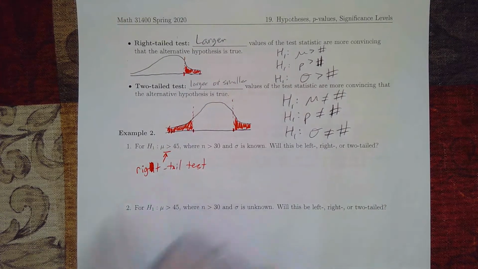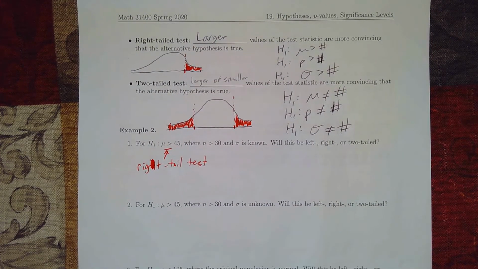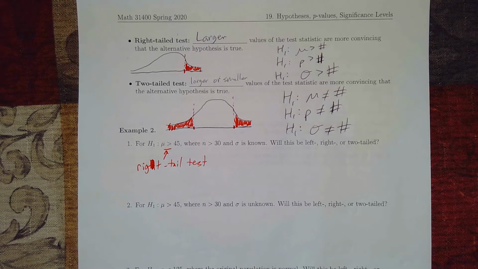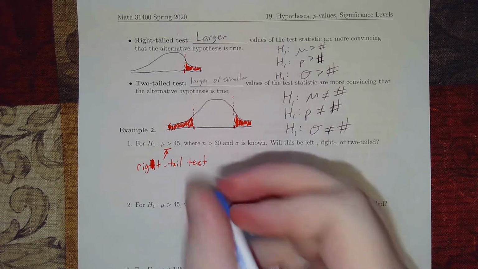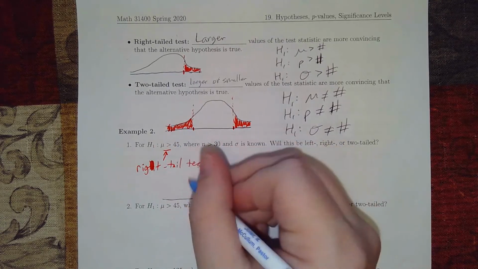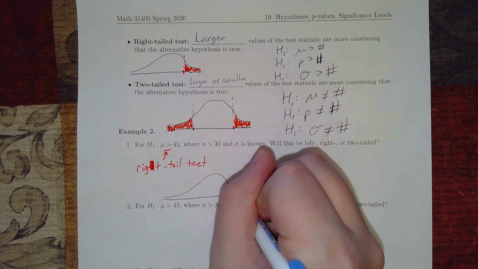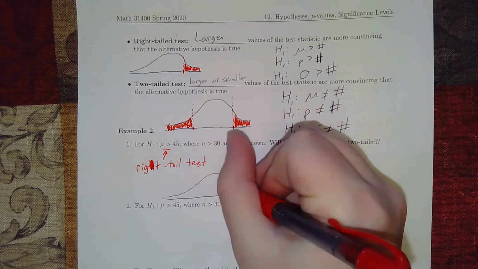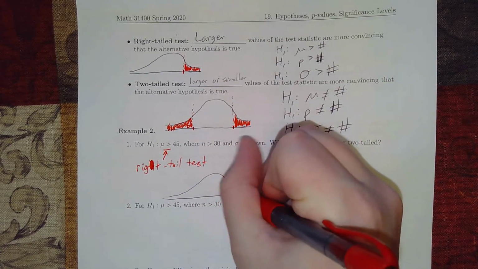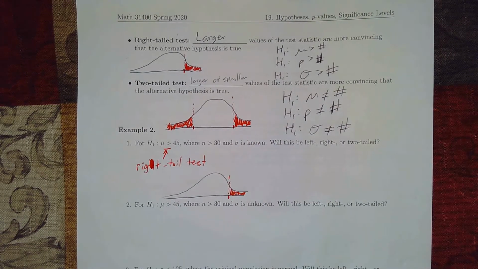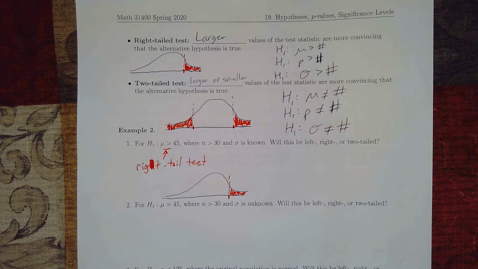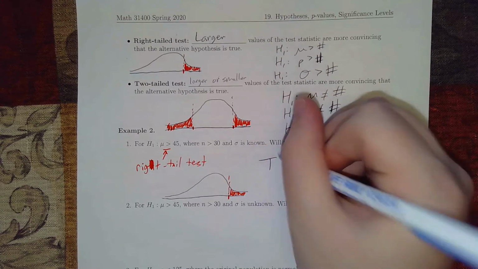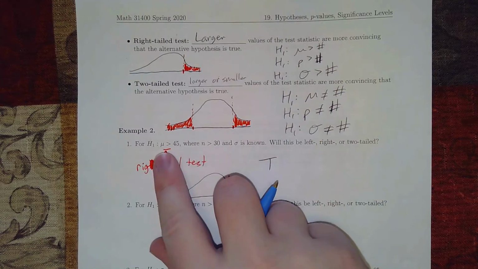So if we have larger and larger x bars, we'll be looking at more convincing data. And so, again, to signify this, do something along the lines of this. And if we wanted to know what our test statistic was, well, we're talking about a population mean here.